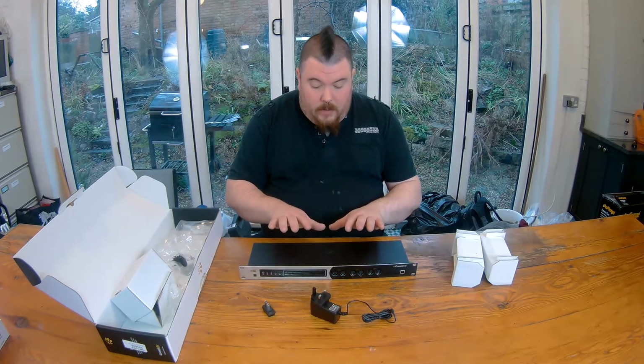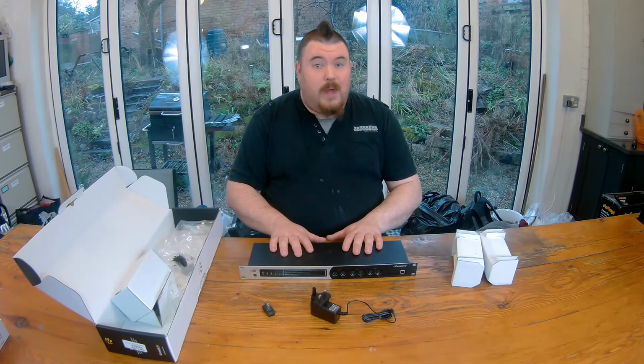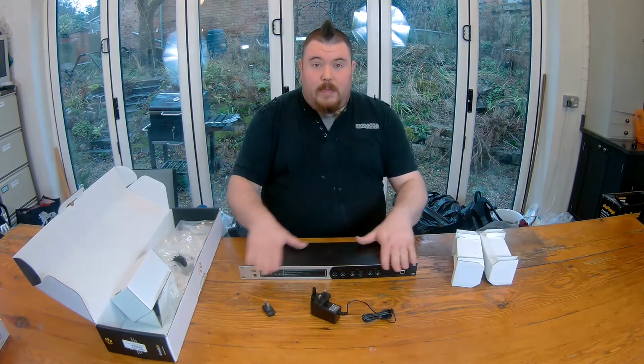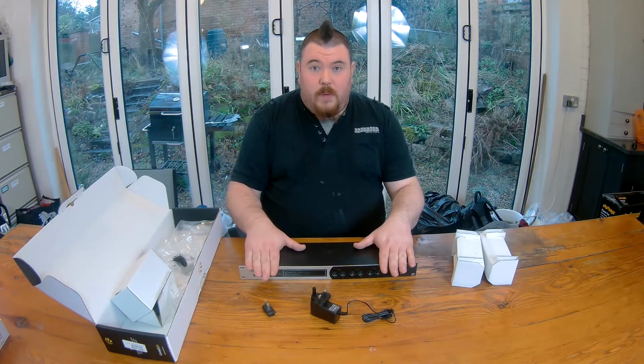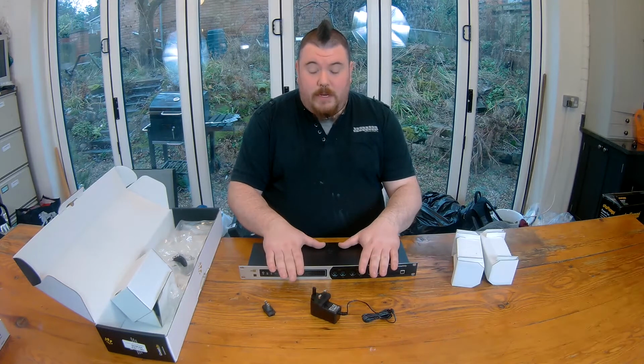But what we're going to do now is I'm going to head into the studio, have a little tidy up, rack this up and connect it to all of my MIDI gear, and then we'll have a look at the software, we'll see how it operates, and hopefully make some noises the way they're supposed to be made.